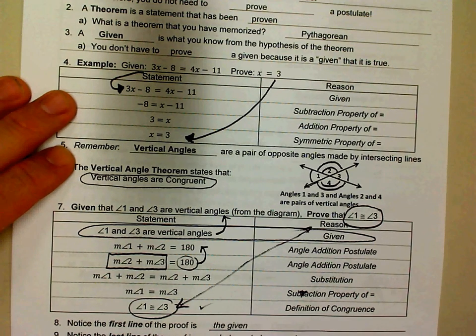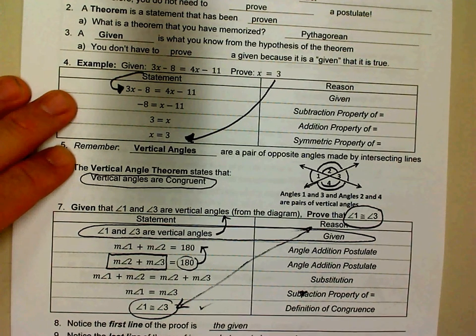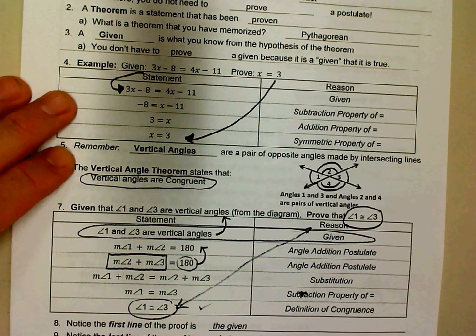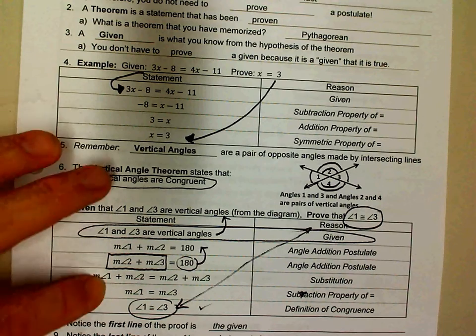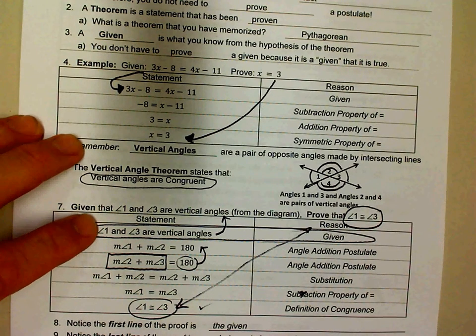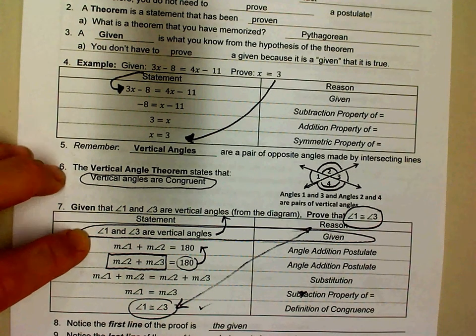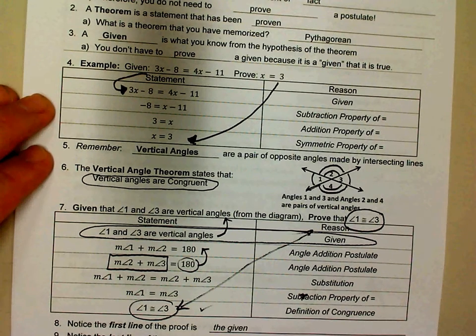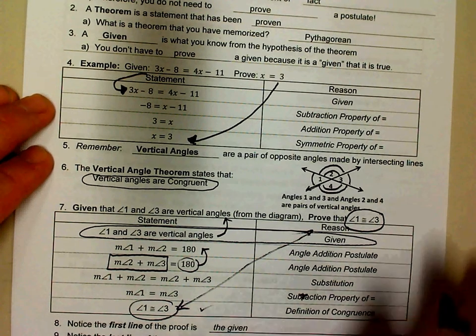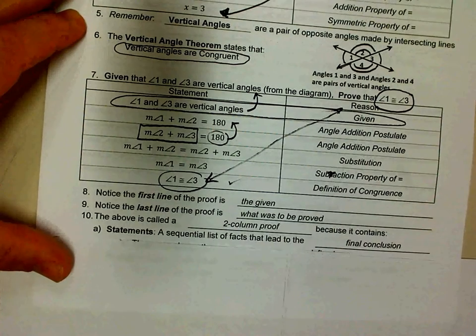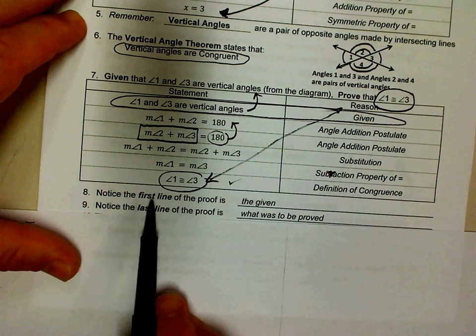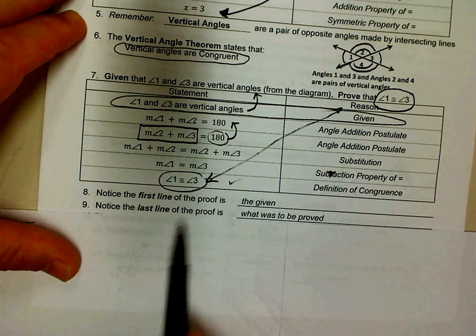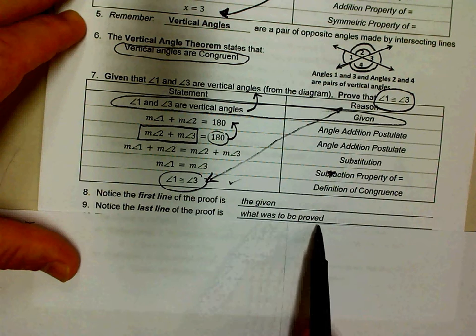We call it a two-column proof because it contains two columns, as we've set them out. One column over here are all the statements. By statements, what we're talking about is the sequential list of facts that lead to a final conclusion. Sorry, I show this again. I think I was off a little bit here. Let me go back. Again, first line is what we are given. Last line was what was to be proved.